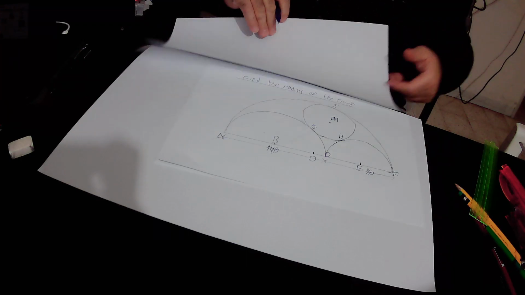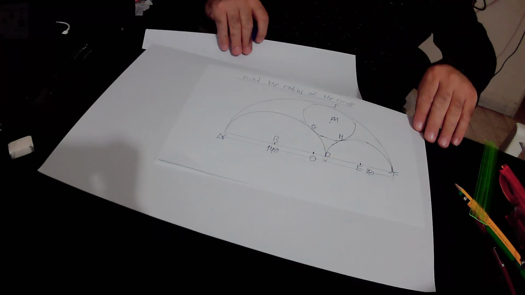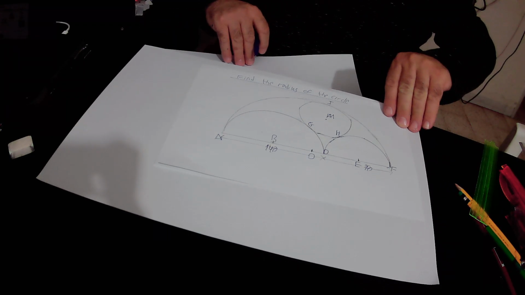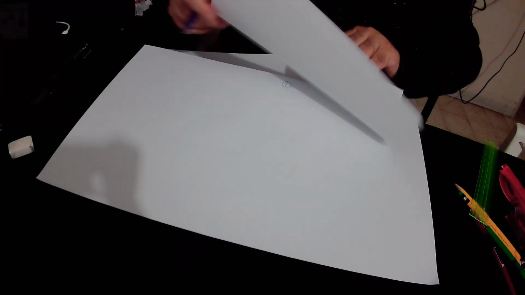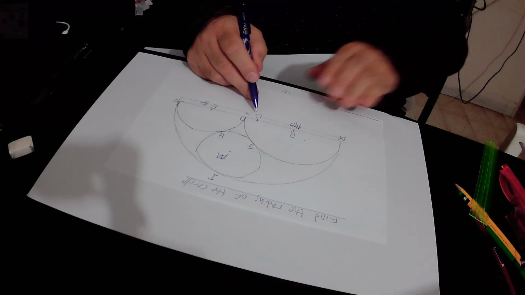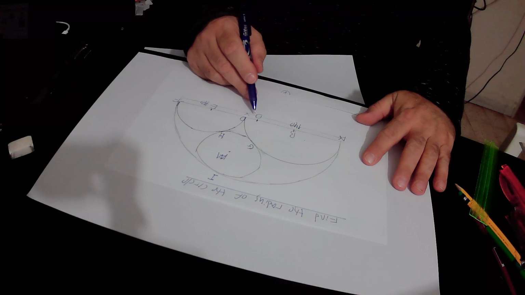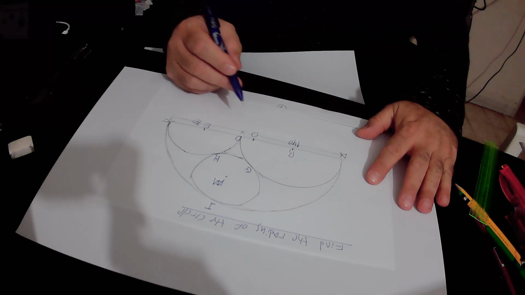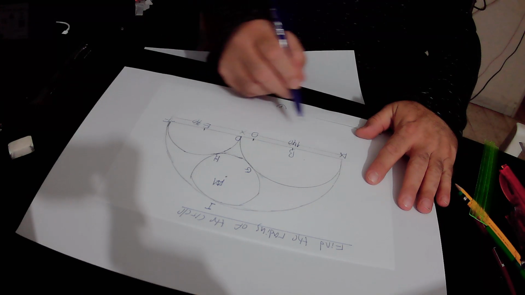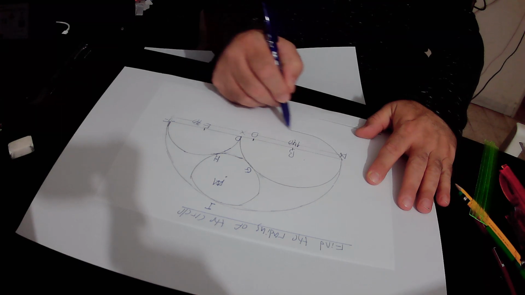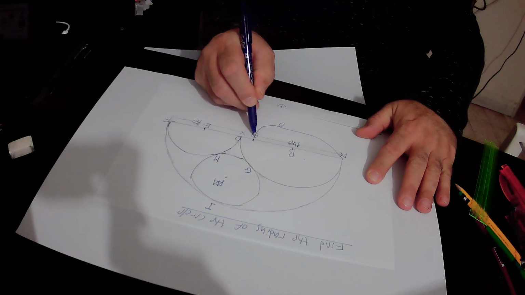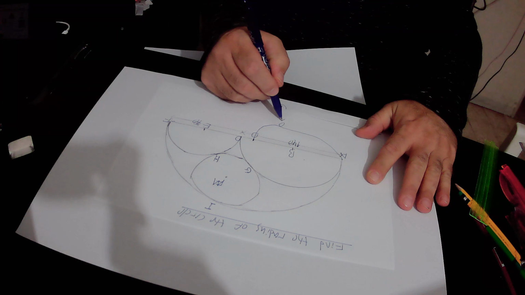Okay, the radius of the biggest semicircle equals 105 units. Because the center of the biggest semicircle is at point O, therefore AO is the radius of the biggest semicircle that is equal to 105 units.